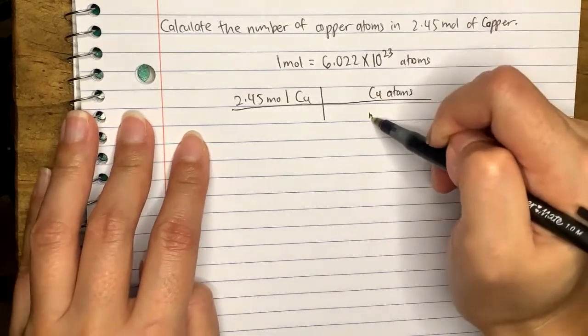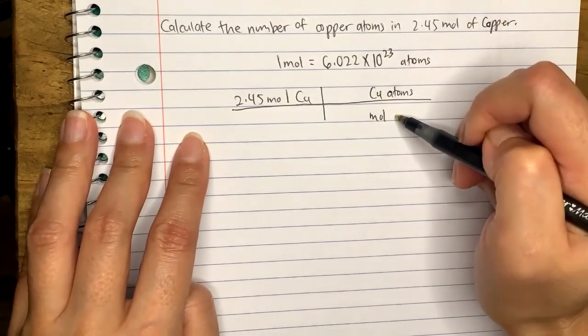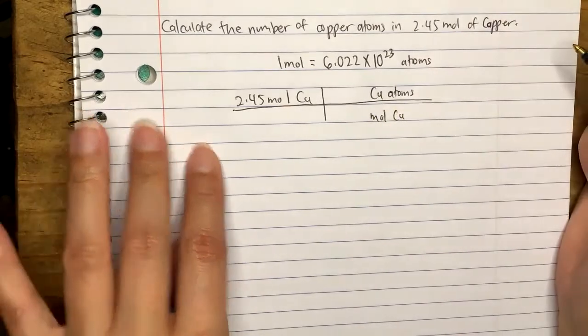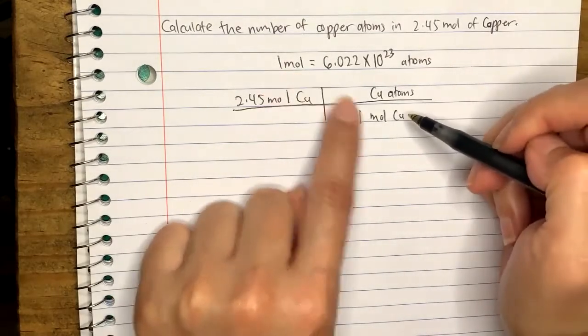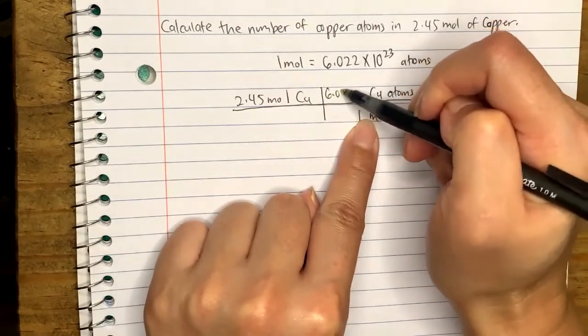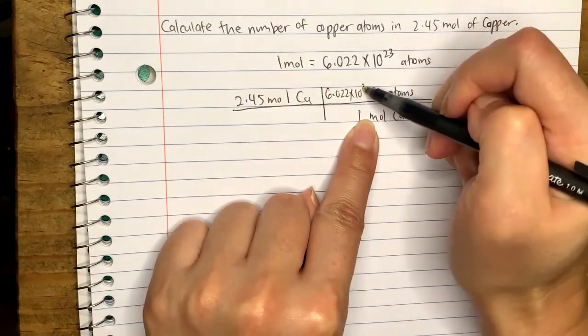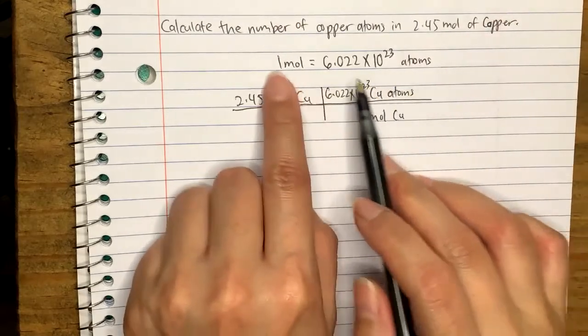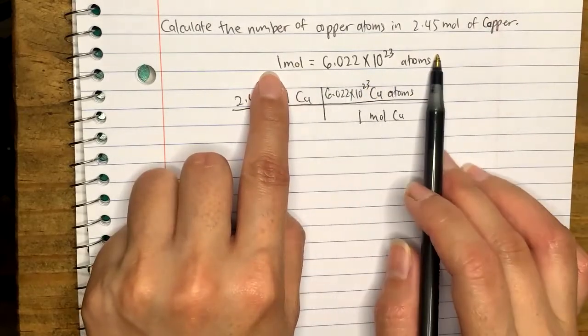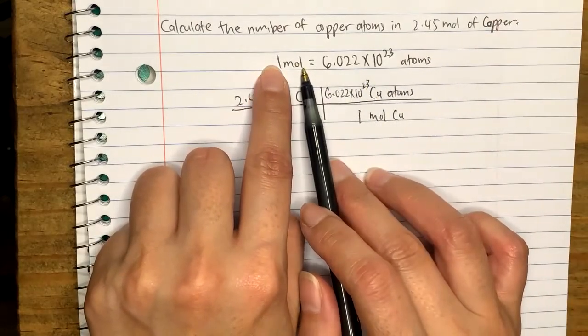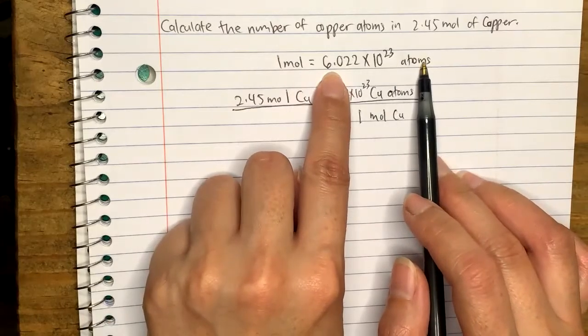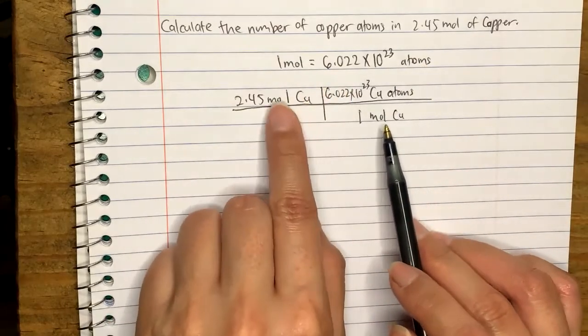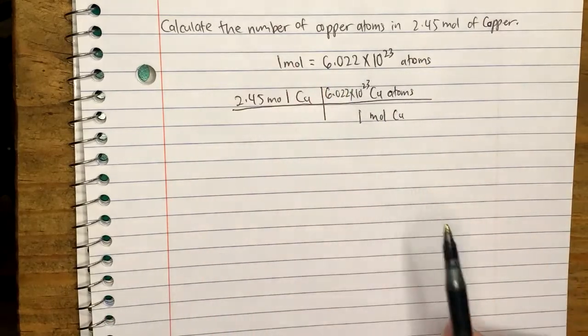And I will have to make sure I cancel out moles on the top. Okay, so 1 mole is 6.022 times 10 to the power 23, right there. So when you have this bridge here, you can put this either on the top or bottom, wherever it's convenient. I'm trying to cancel all the moles, so I put the moles on the bottom.